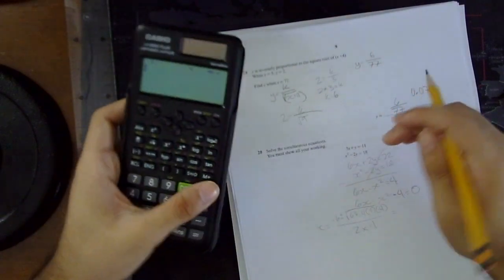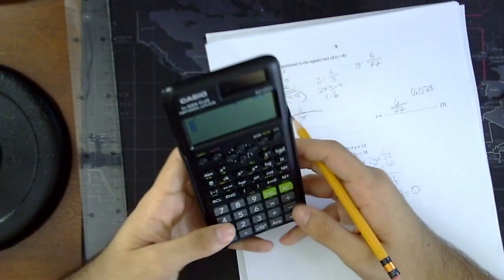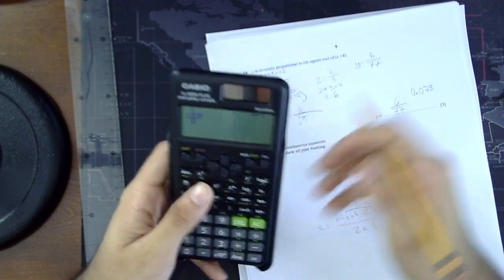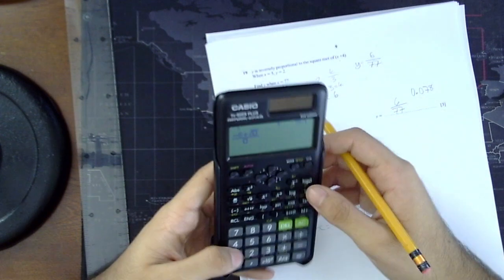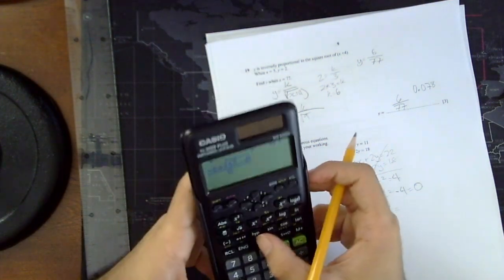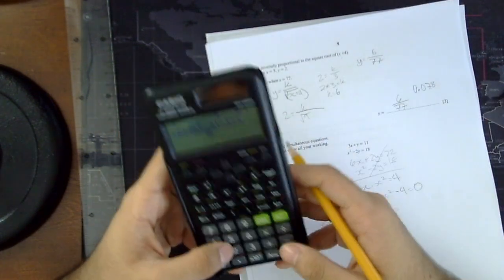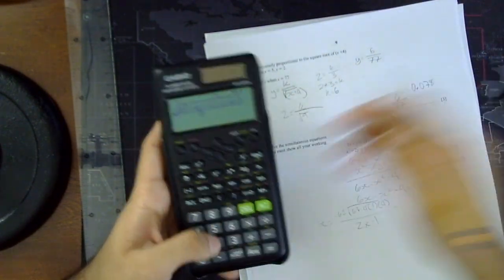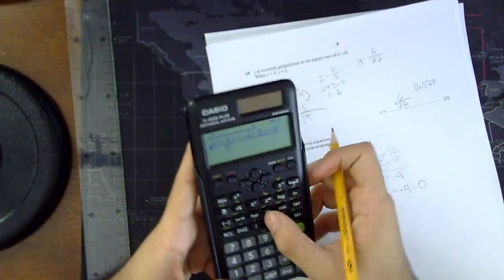Okay, and then that will give me negative 6 plus the square root of 6 squared minus 4 times negative 1 times negative 4, over 2 times negative 1.